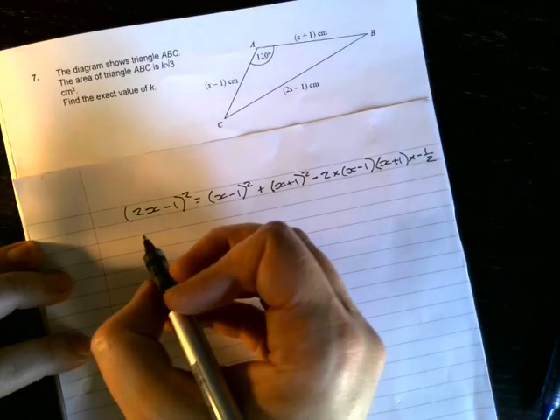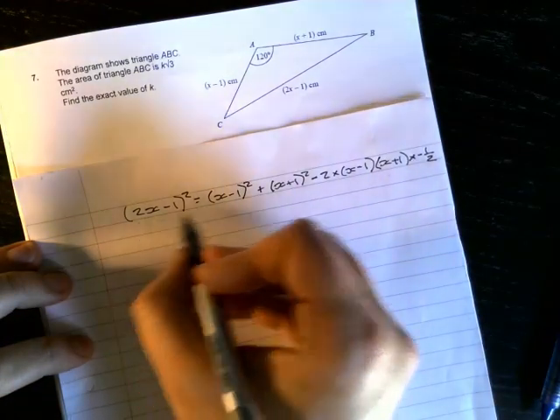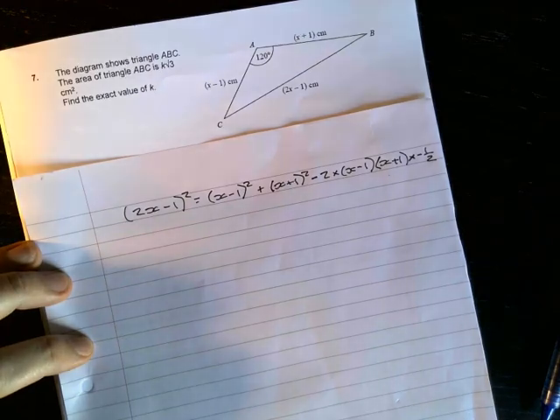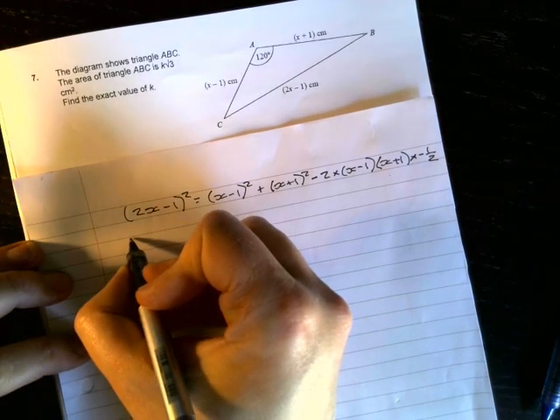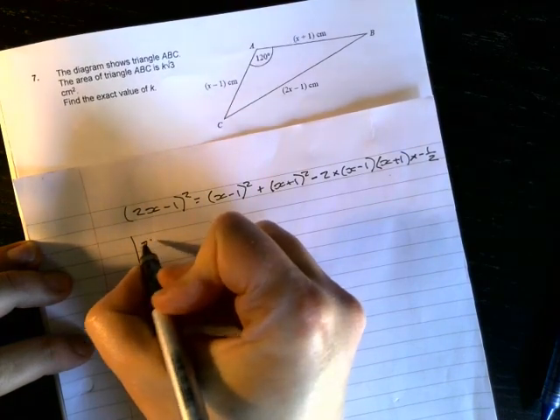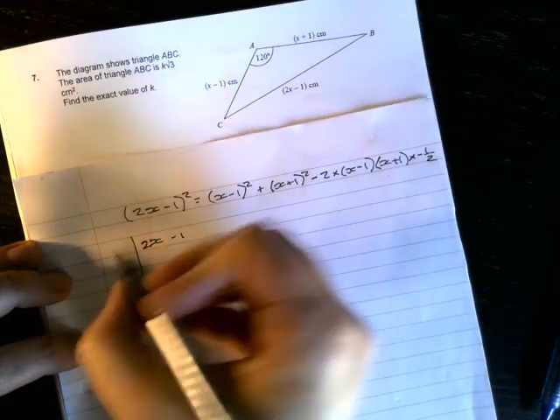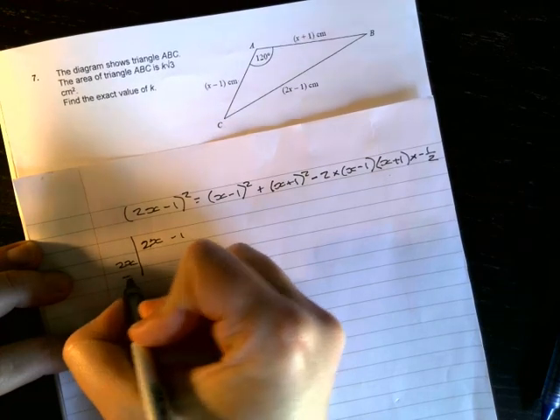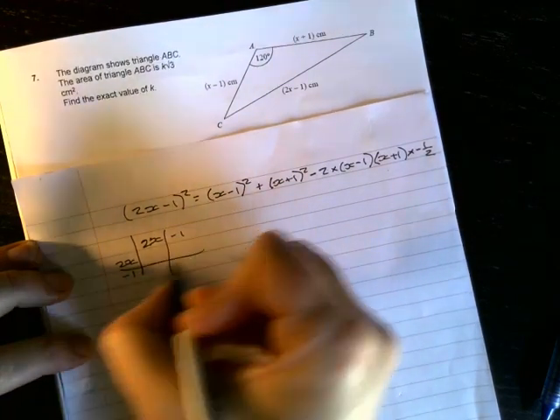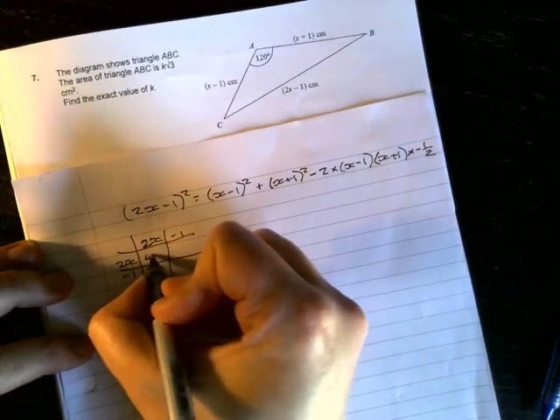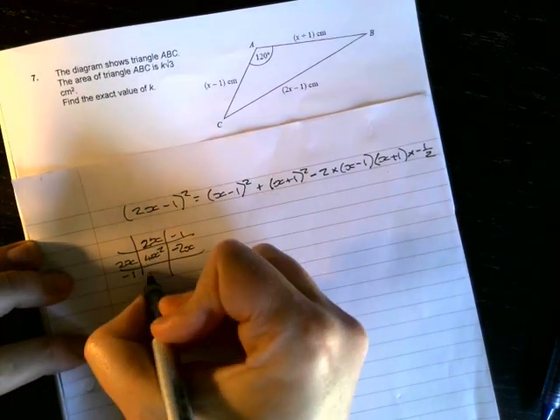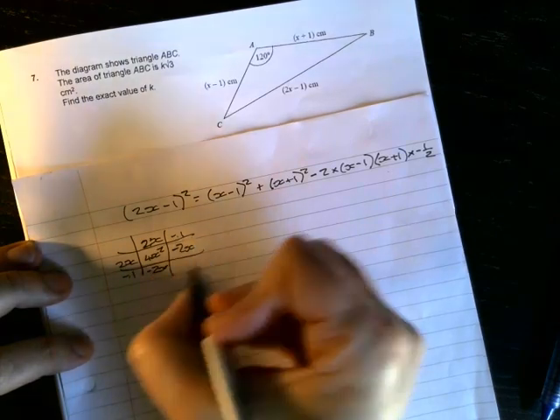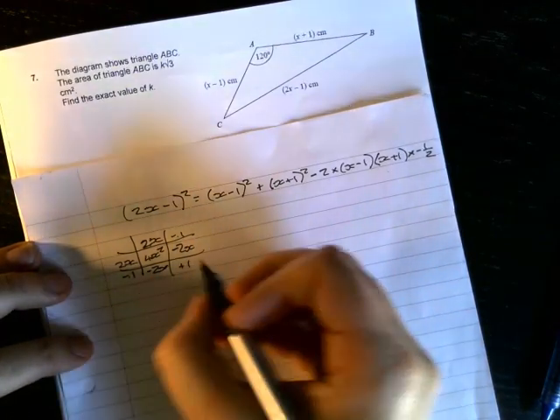Because these are all squared, remember they're two identical brackets, so we can go for this one, 2x minus 1, 2x minus 1. 2x times 2x is 4x squared, 2x times minus 1 is minus 2x, that's minus 2x, and minus 1 times minus 1 is plus 1.